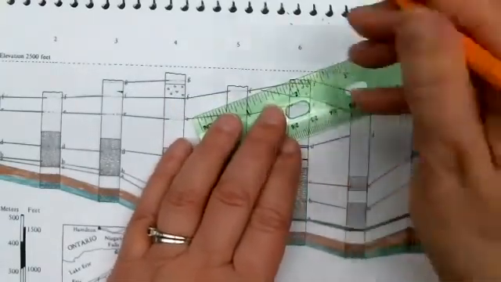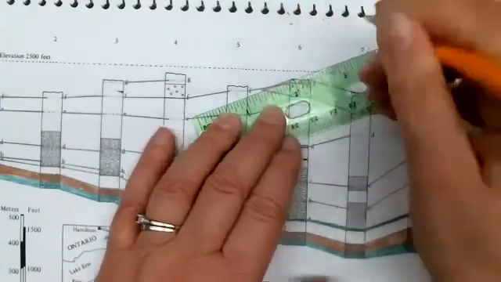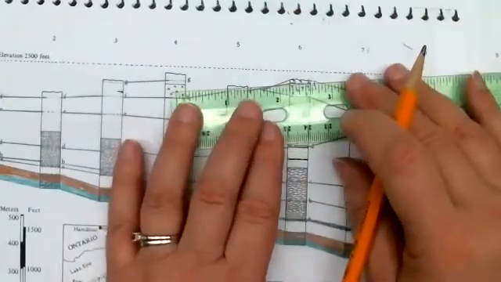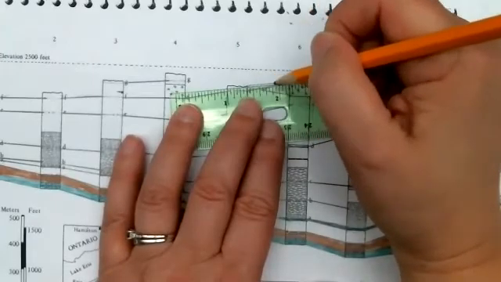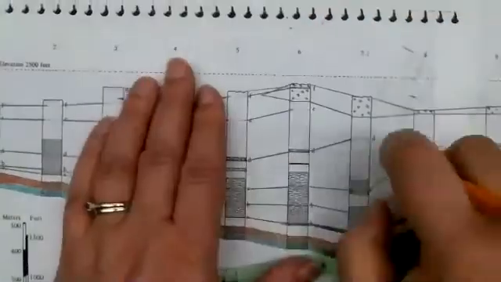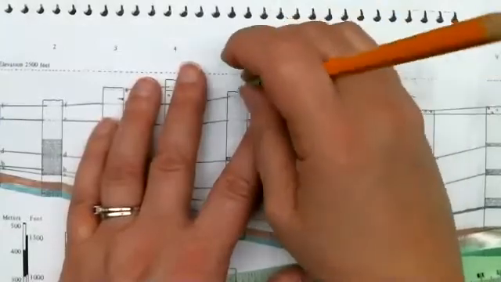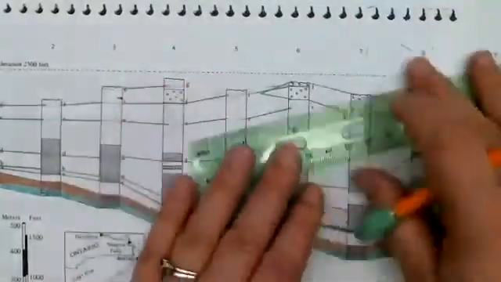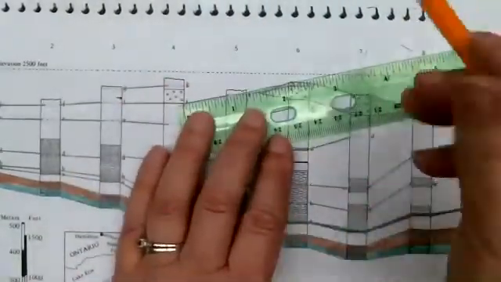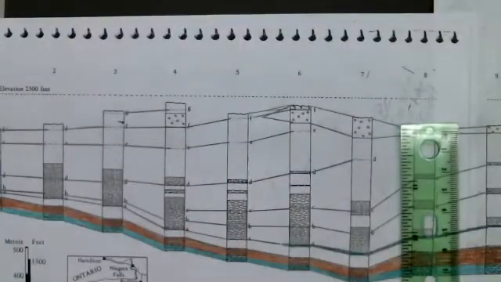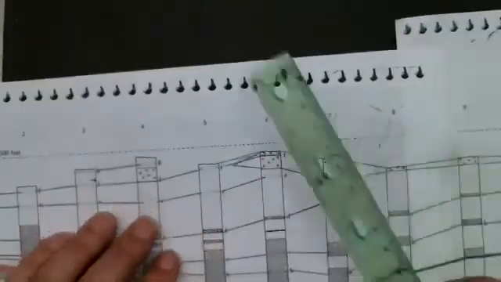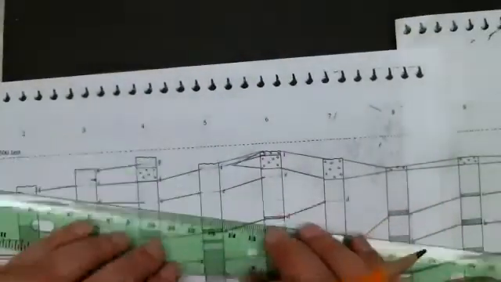And again, this is another situation where I don't know how big it is, because the evidence is gone. I don't know exactly what it looked like there. So you just do your own interpretation there.